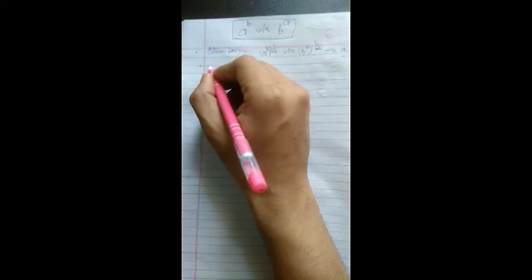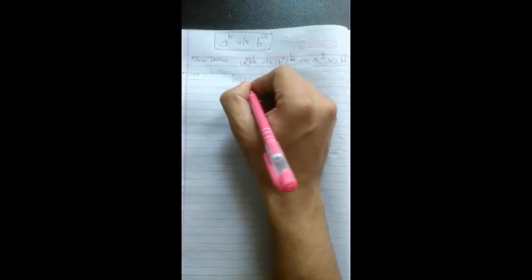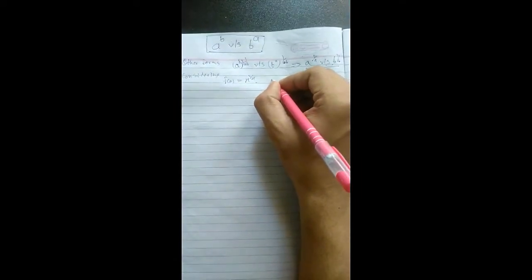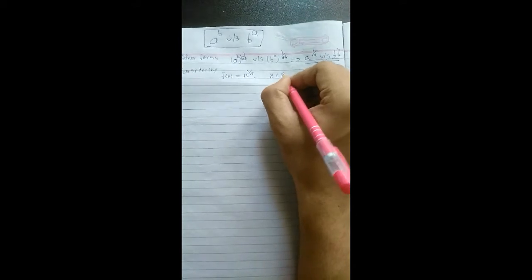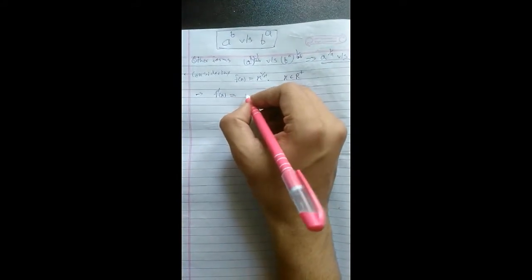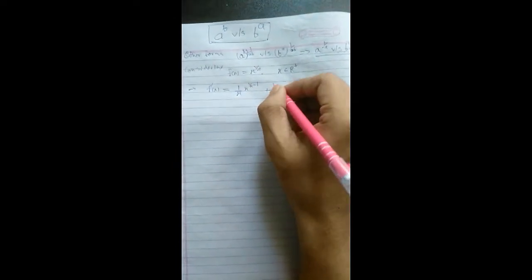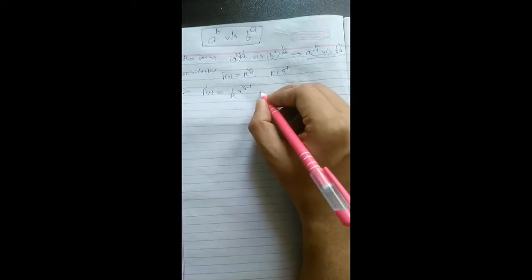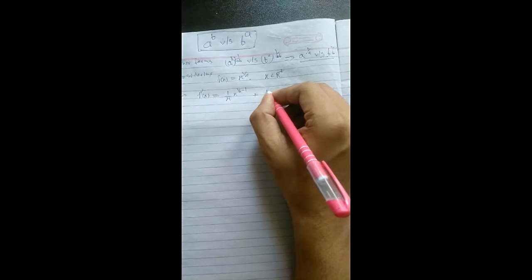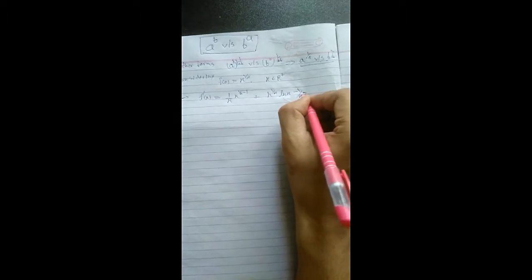So now considering a function f(x), which is x raised to power 1 by x, we must also note that x can only belong to R plus. So now the derivative f dash x will be 1 by x raised to power 1 by x minus 1, plus, using function of a function rule, d/dx of ln x into 1 by x, it's minus 1 by x square.